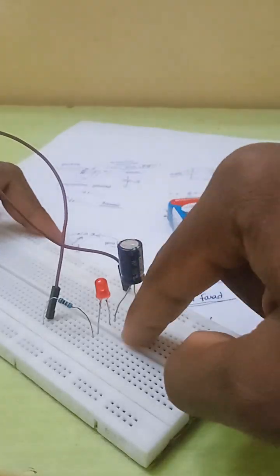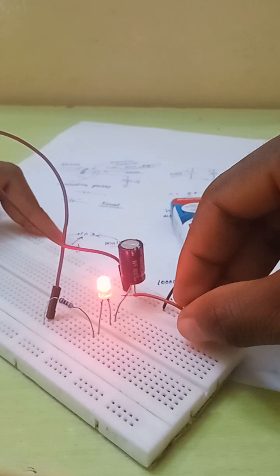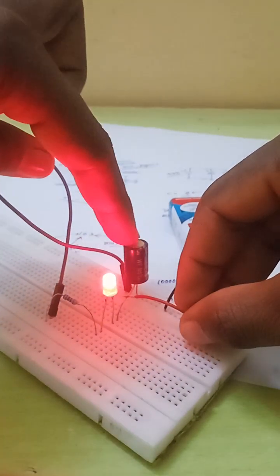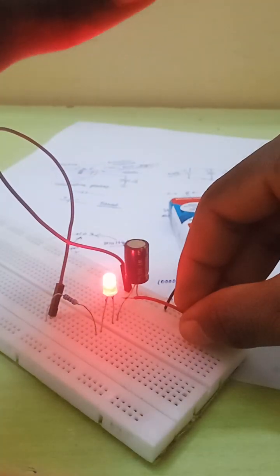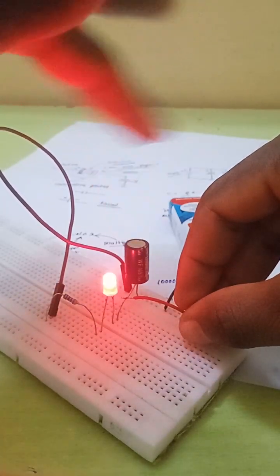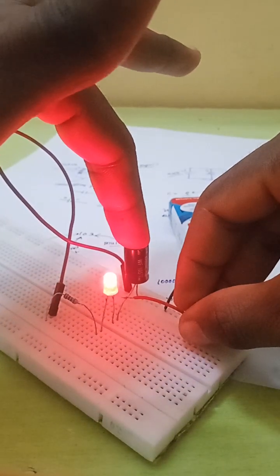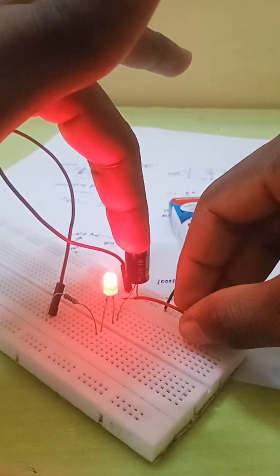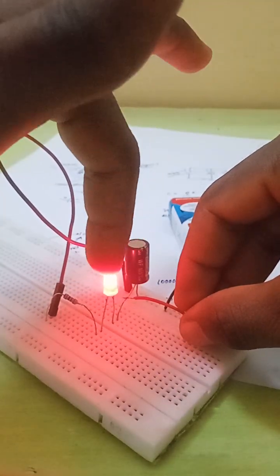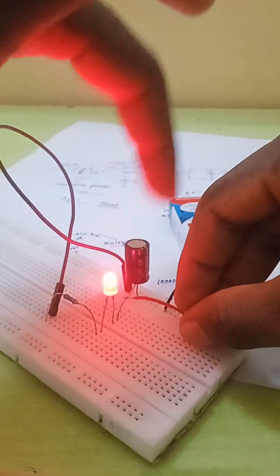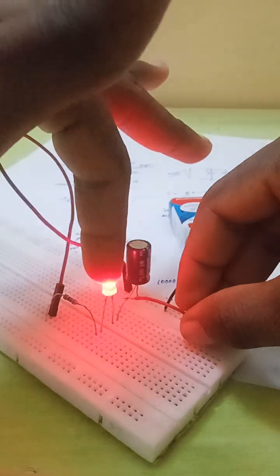This capacitor discharges through this LED. Again you see the capacitor gets fully charged and then the LED glows. When we remove the supply, the supply is gone from the circuit but the capacitor is charged. Then the charge from this capacitor moves to this LED, which means this capacitor is discharged through this LED.